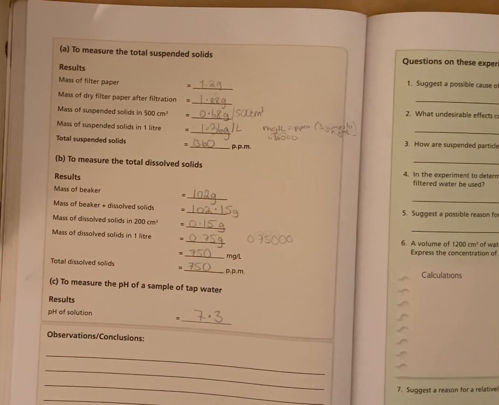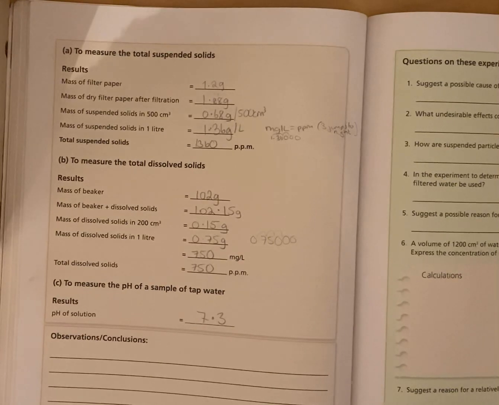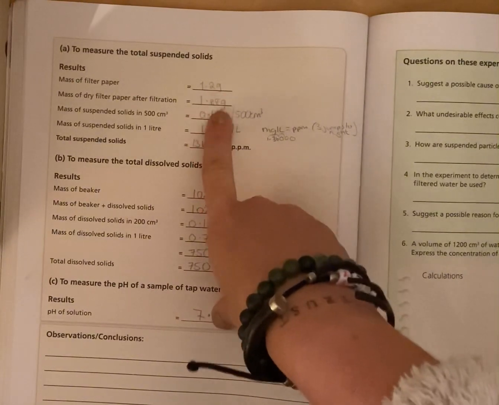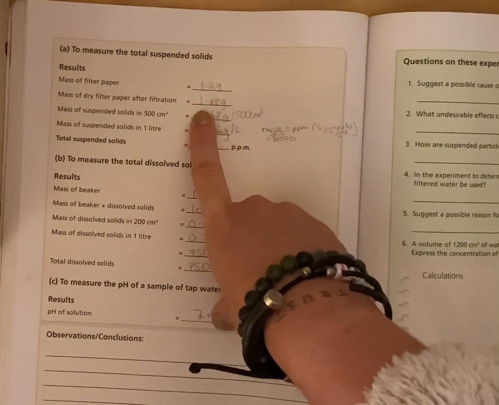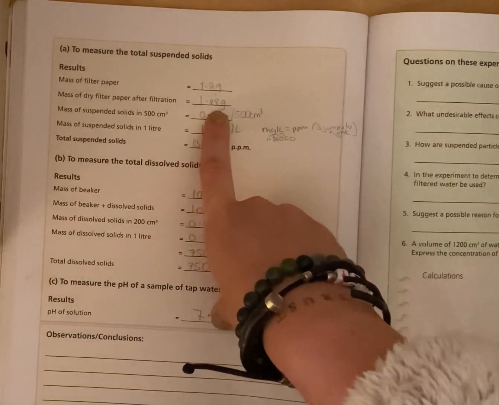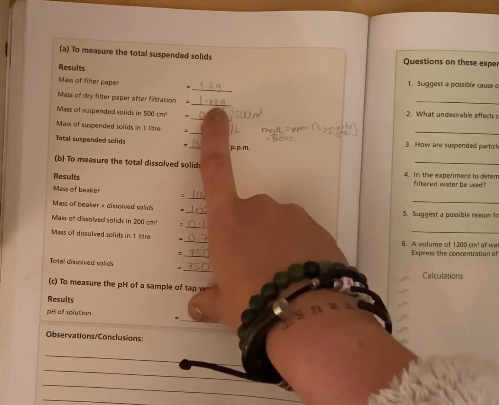The mass of the dry filter paper after filtration. So once you put the liquid through it, it's now collected some solids along the way. We've let it dry out so that the water, the pure water, evaporates off of the filter paper. And we can see we're left with a higher number. So my one has gone from 1.2 grams and it's gone up to 1.88 grams. So there's an amount of suspended solids on the actual paper now.